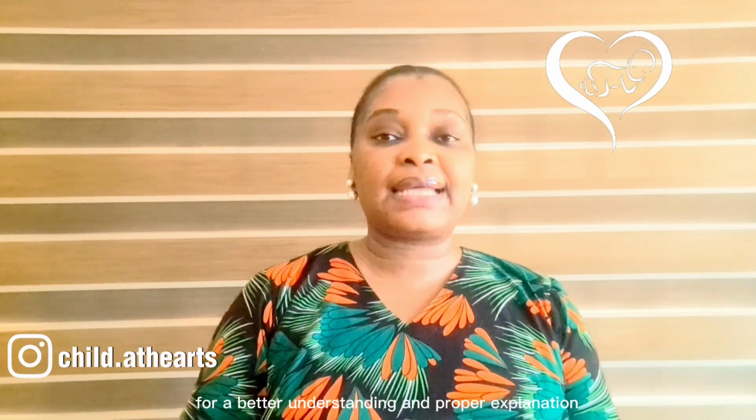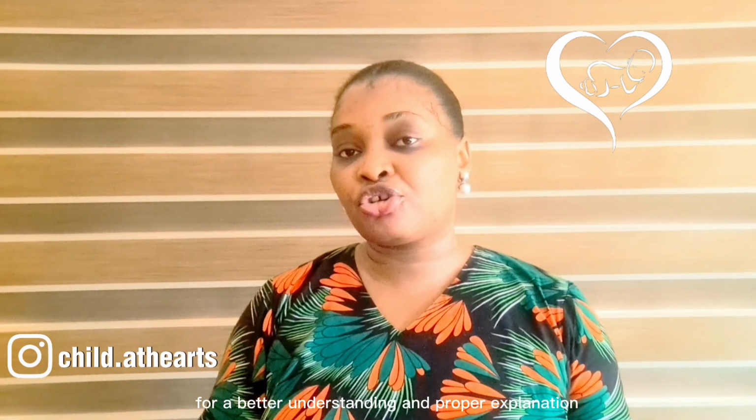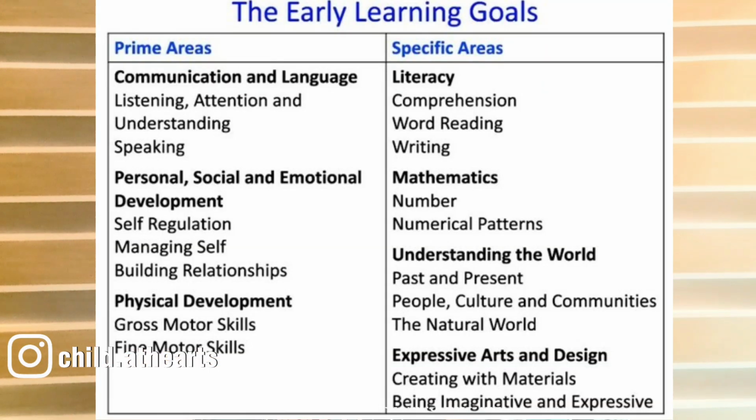For a better understanding and proper explanation of these forms of play, I'm going to highlight the early learning goals that each of these areas of learning focuses on while your child is learning. So for communication and language, it's focusing on listening, attention, understanding, and speaking. For personal, social, and emotional development, you're looking at self-regulation, managing self, building relationships. For physical development, you're looking out for gross motor skills and fine motor skills.